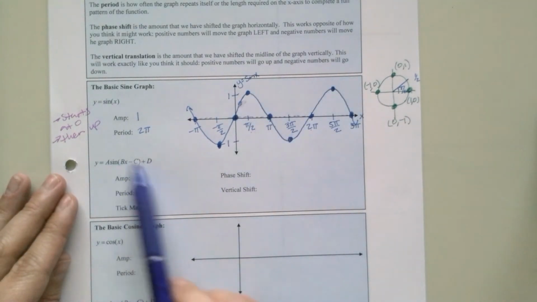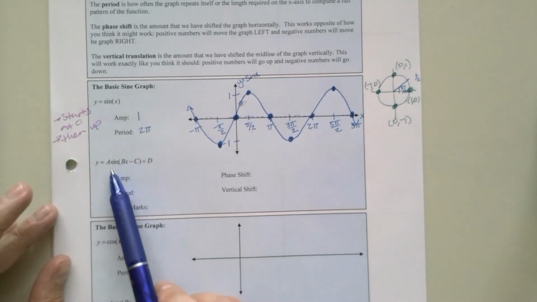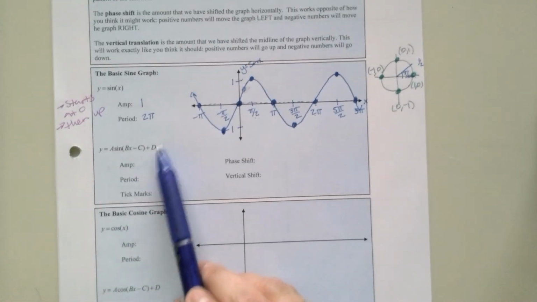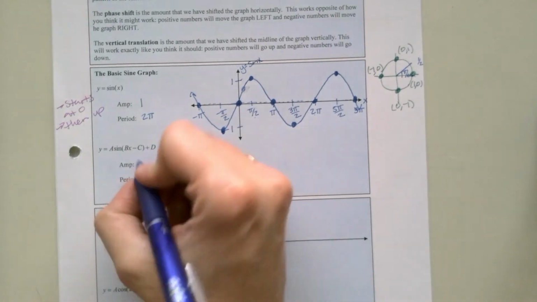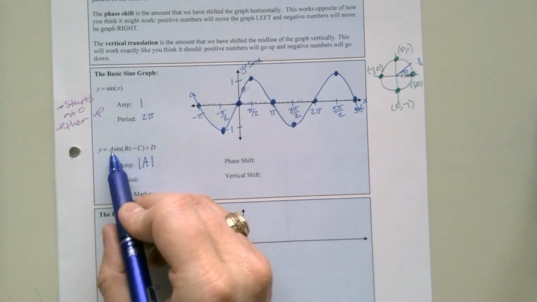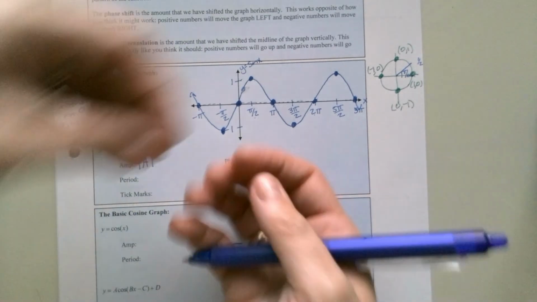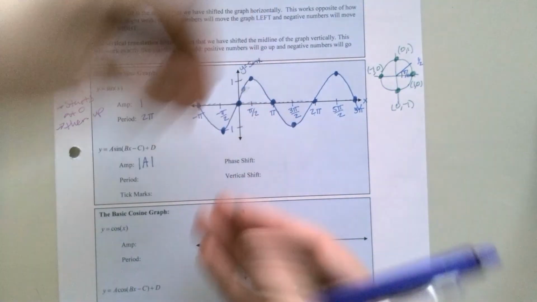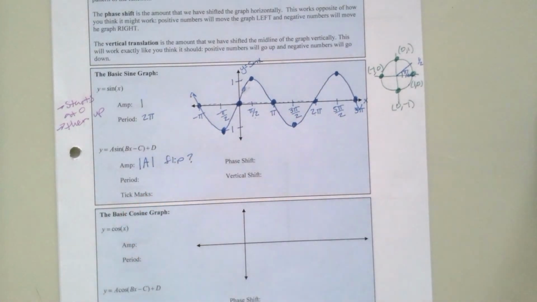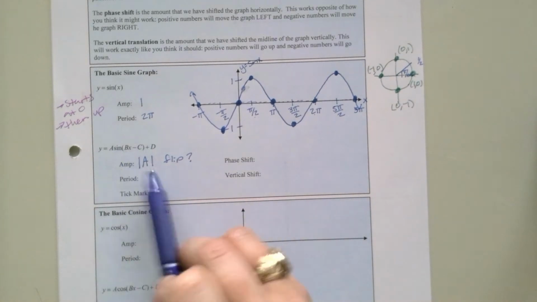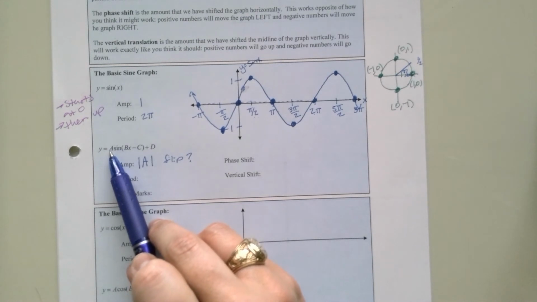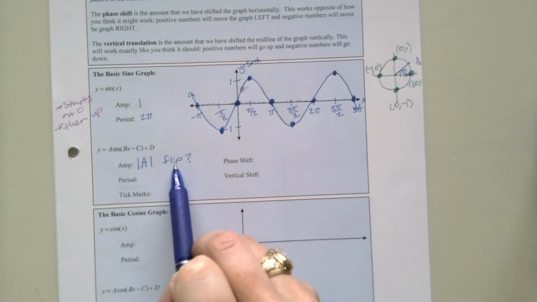So now we have this graph, a times sine of bx minus c plus d. Now we've done a bunch of graph transformations on it. The amplitude is the absolute value of a. That a value in our algebra class, when we multiplied by a number, vertically stretched or shrank the graph. And I'm going to put flip, question mark. My amplitude is always a positive number, but if that a value is negative, then that negative sign flipped it across the x-axis.